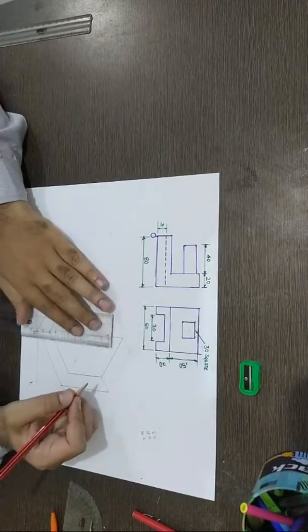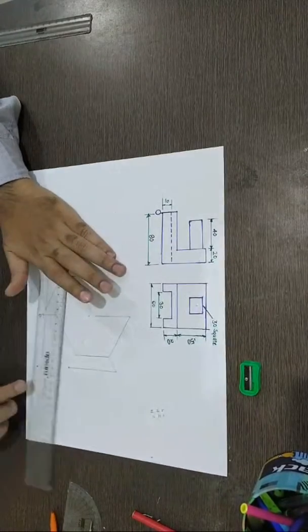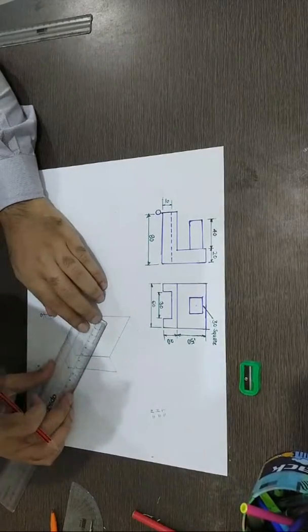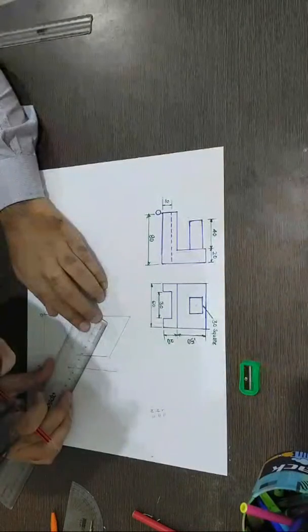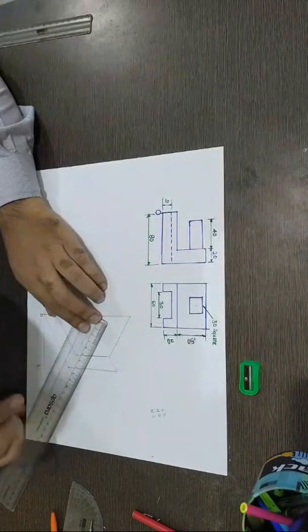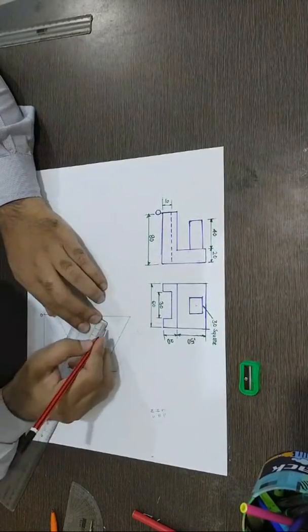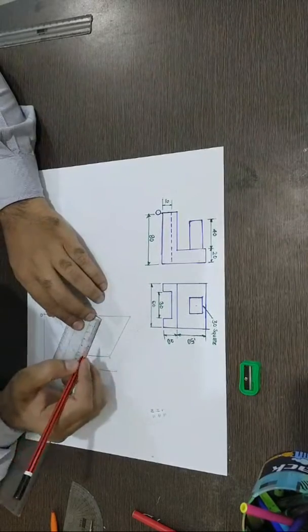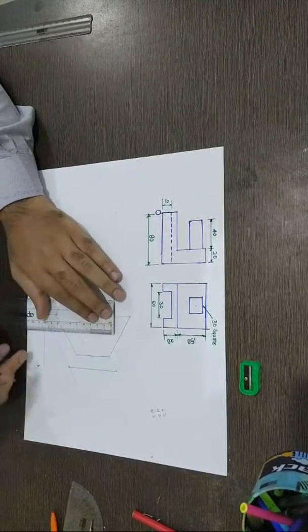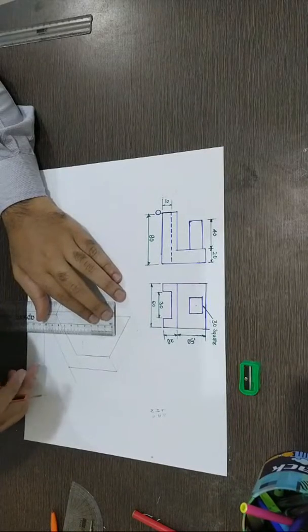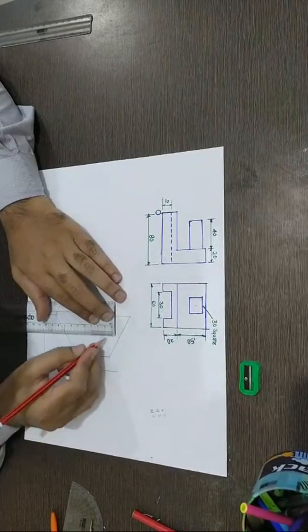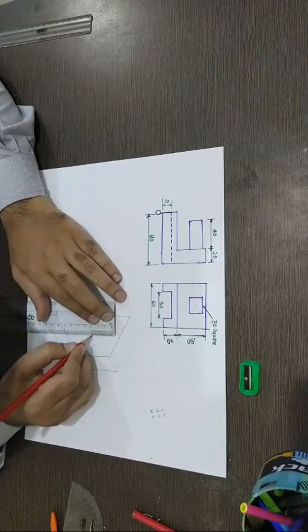As the dimension is total 30, you can mark 15 on both sides, top and bottom, as well as right and left. So I'll take this 30, this 15, 15. This 15 from the center, and again this 15 from the center.